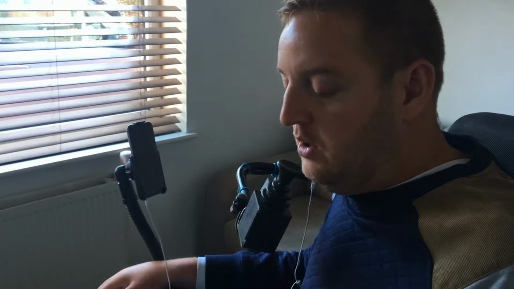But again, if you look towards my chin, there's a second button here, which is a selector.